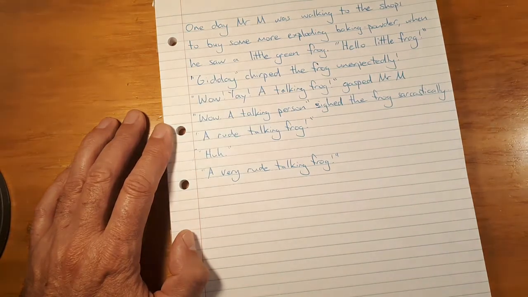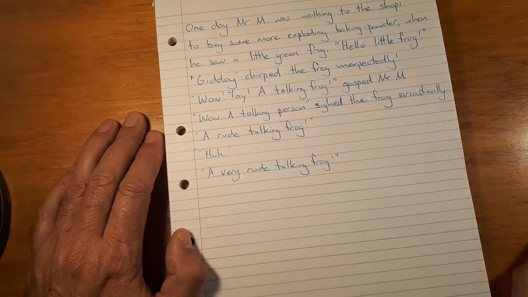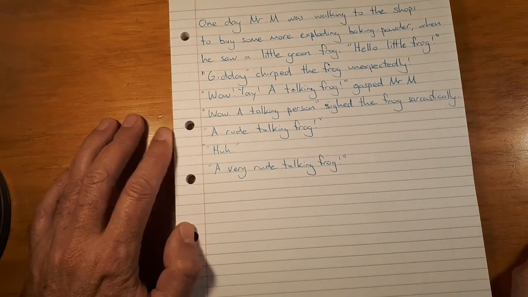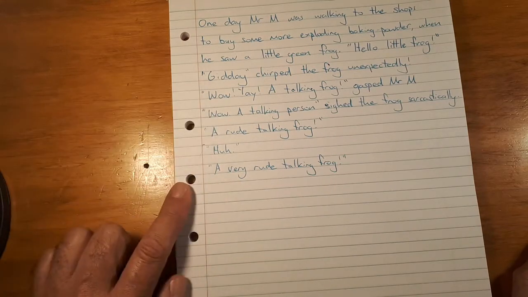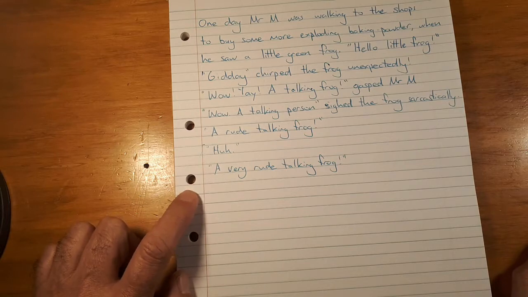So, what's happening there is that we're building this conversation between the two. And even though it takes a lot of paper, that's okay. Because what we're doing is telling the story through the dialogue that the characters are having.